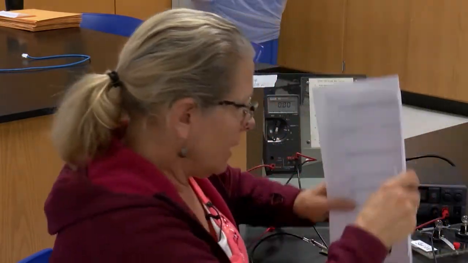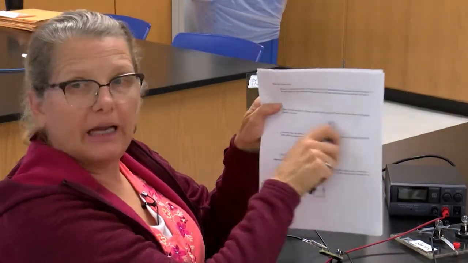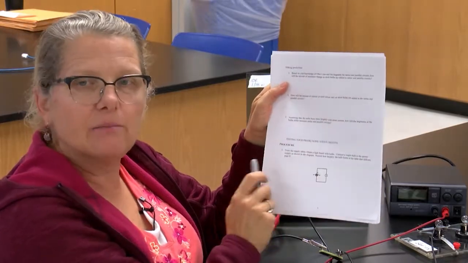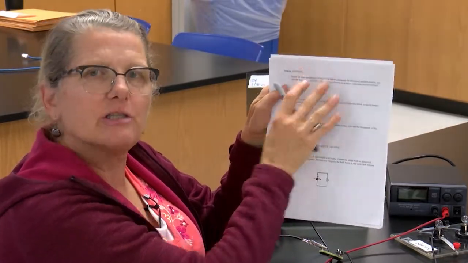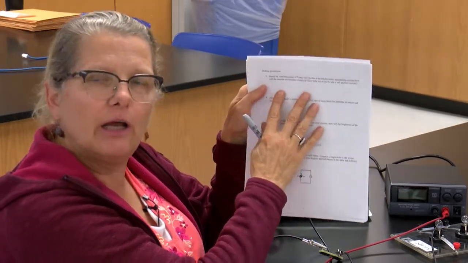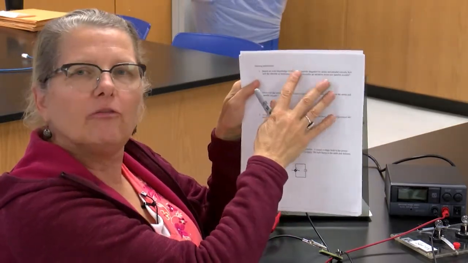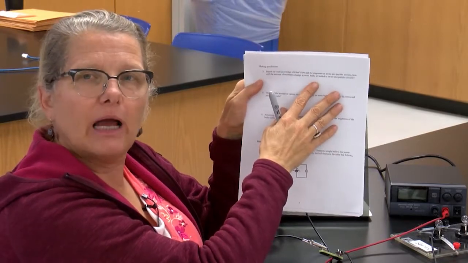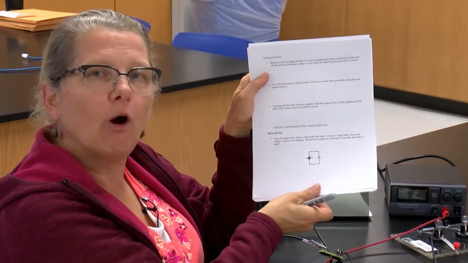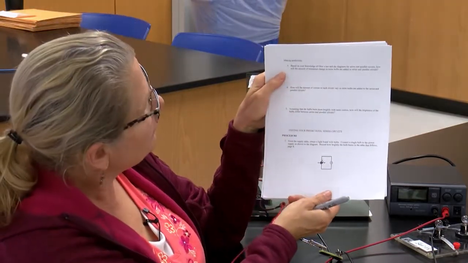All right, so now you're going to make some predictions based on Ohm's law, V equals I times R. Go ahead, stop the video and make those predictions. I want to see good reasoning here if you're going for an A on the lab. I want to see your predictions with reasoning using Ohm's law, V equals I times R.